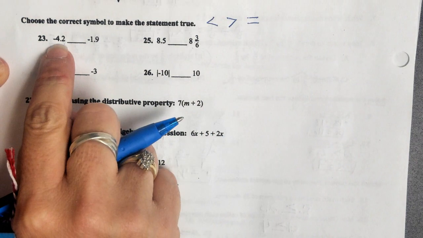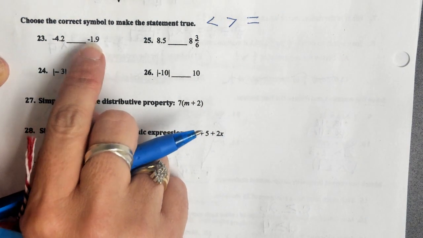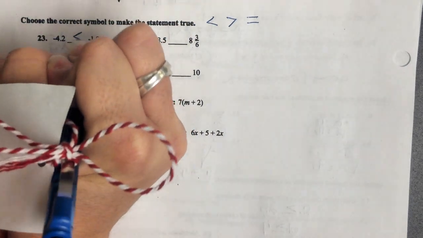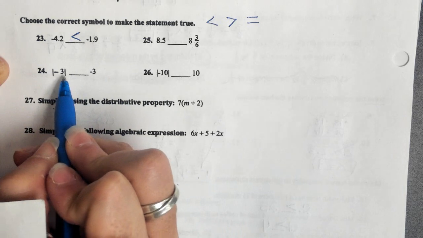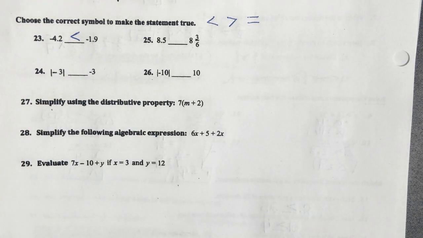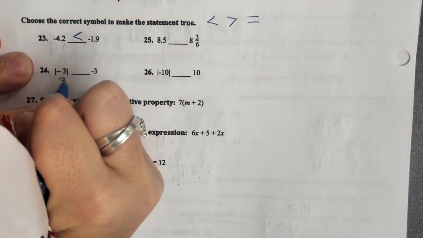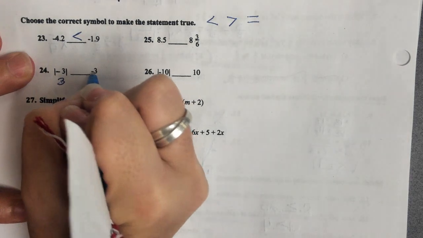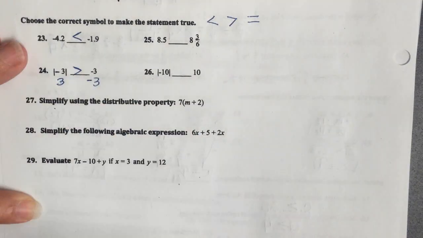Now, -4 and -1. Basically, you can just look at the whole numbers. -1 is bigger because it is closer to 0. Okay, number 24. When you see the 2 bars, that means change it to a positive. That means that is really a 3. That is a -3. That means that symbol.